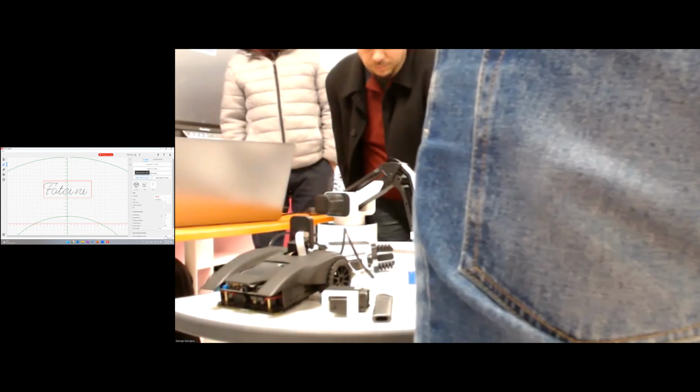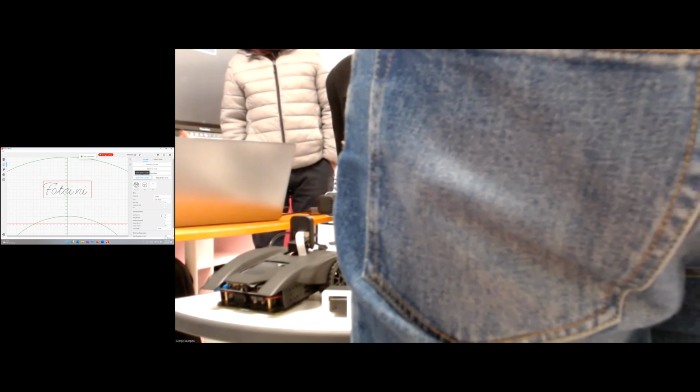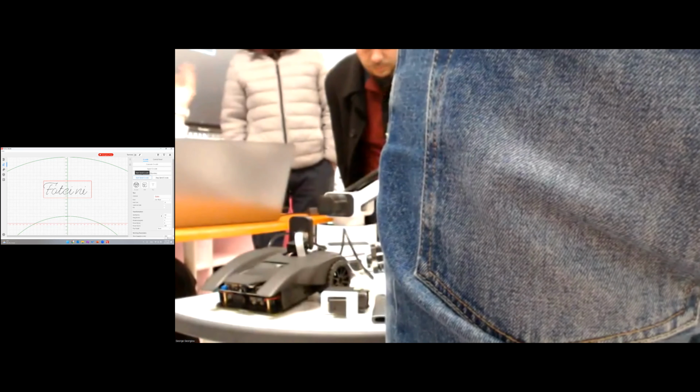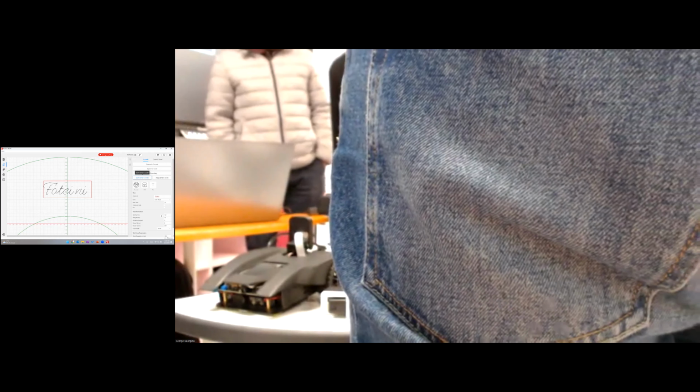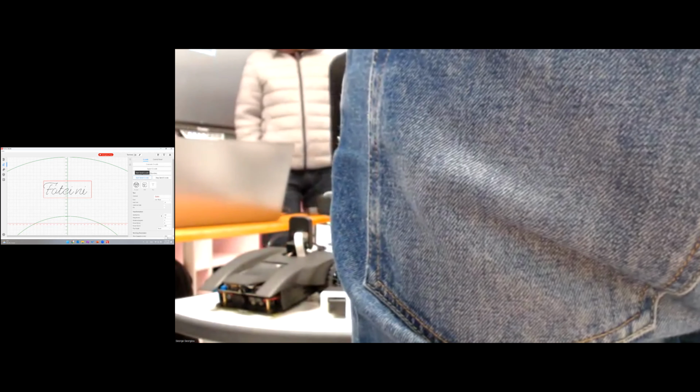If you want, you can create your own. If you have done 3D design before and so on, you can export the SVG file and upload it. So it doesn't take only the examples that are here. You can upload any file.